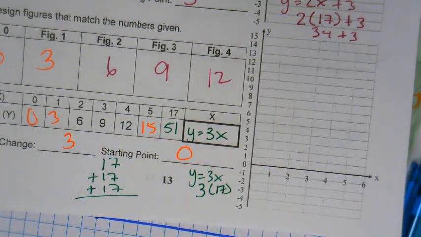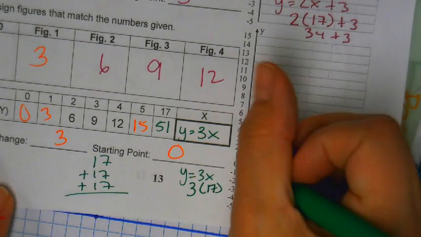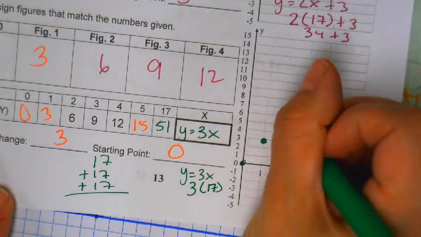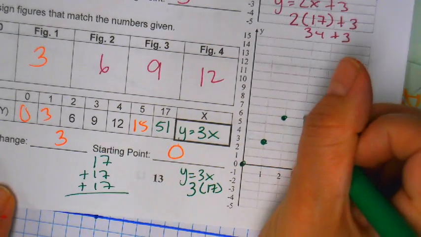And I think because most of the time they go too fast. So just go slow on the 17. You know, it's there to trick you. Okay, 0, 0, 1, 3, 2, 6, 3, 9.